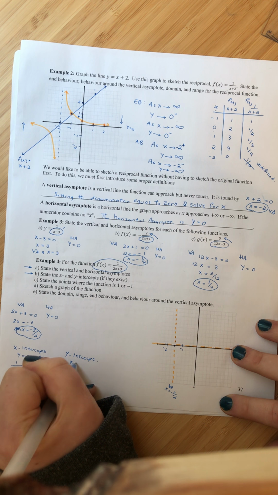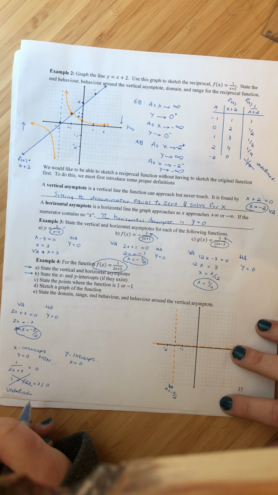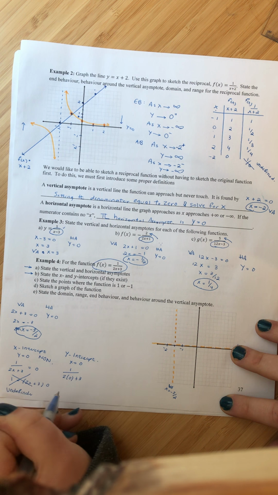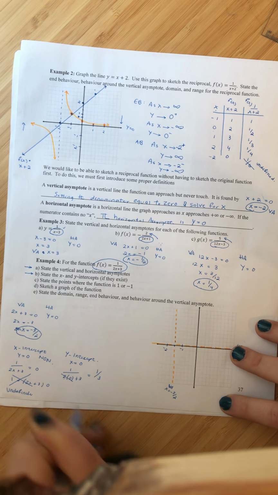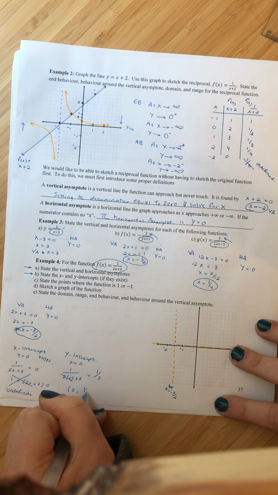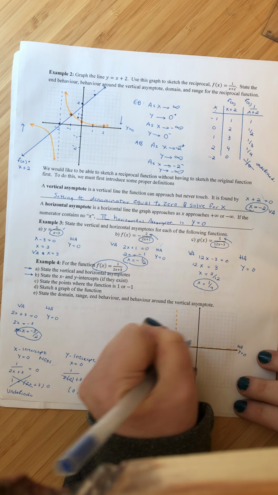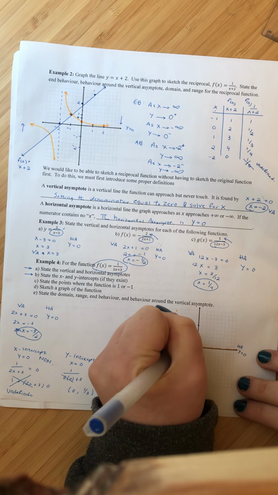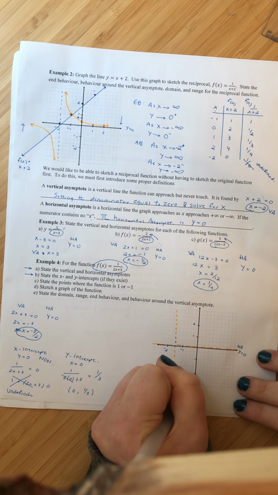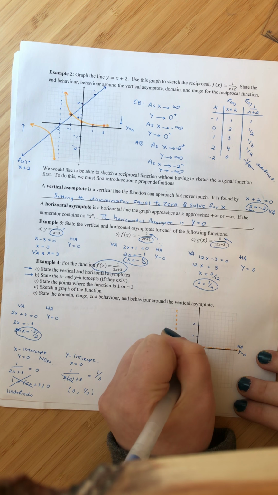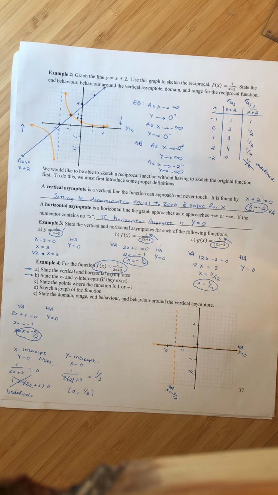Okay. What about y-intercept? For my y-intercept, I'm going to make x equal to 0. So 1 over 2 times 0 plus 3. 2 times 0 is just 0, so I'm left with 1 over 3. So I know when x is 0, my y is 1 over 3. So I have a point. Let's plot that in too. Let me mark 1, 2, negative 1, negative 2. Okay, so when my x is 0, my y is 1 over 3. So around here. Okay, so I plotted that point in as well.